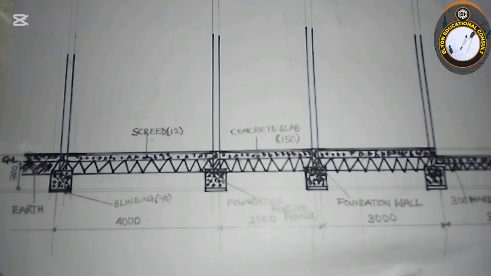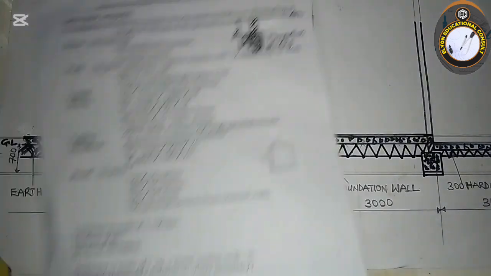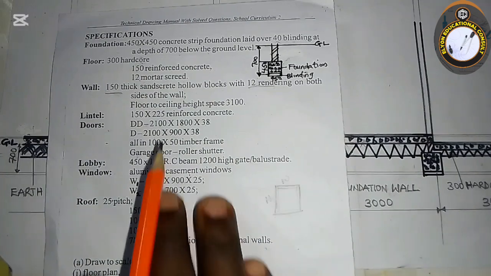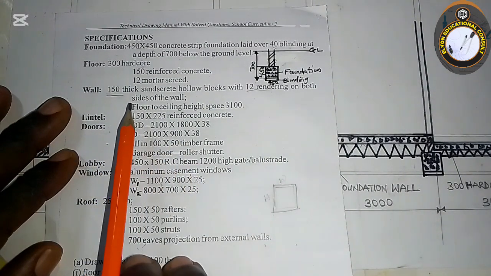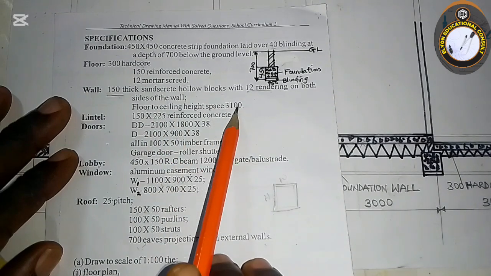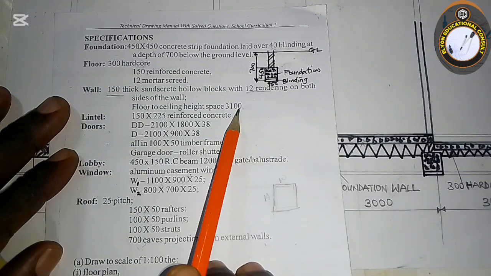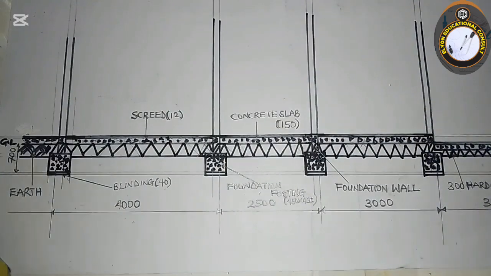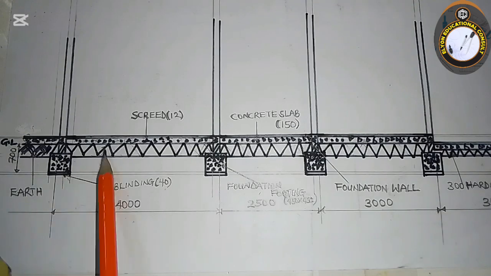So we'll look at our specification now. From the specification given to us, we see here that the floor to ceiling height space is 3,100. From this floor I'm going to take 3,100, and don't forget that we are drawing to scale.